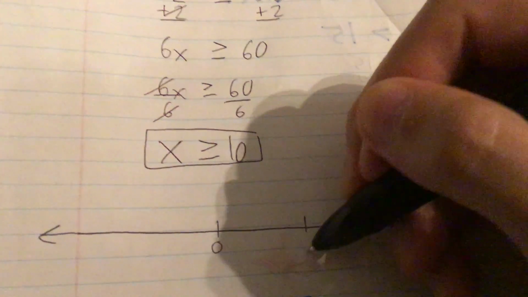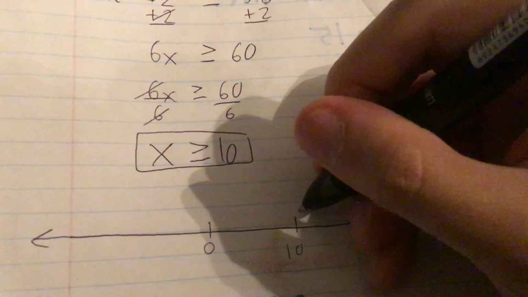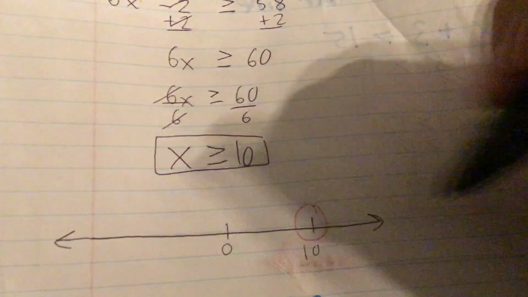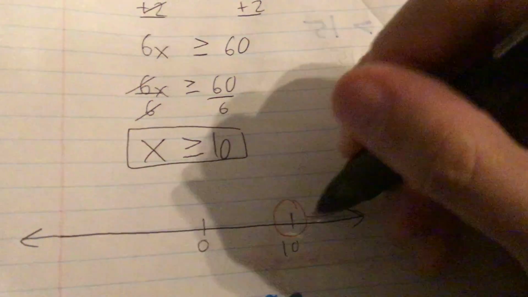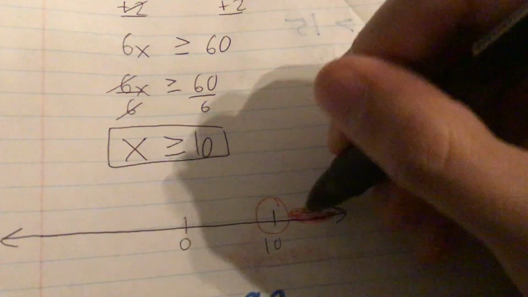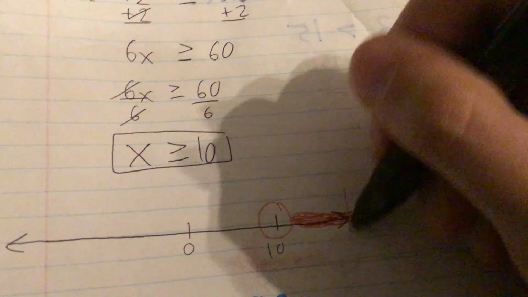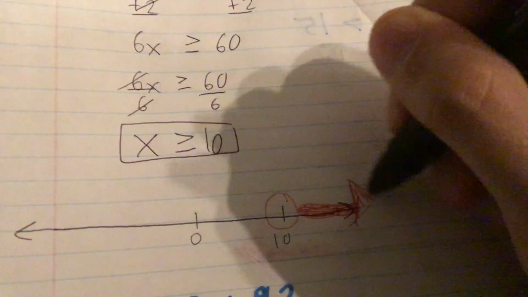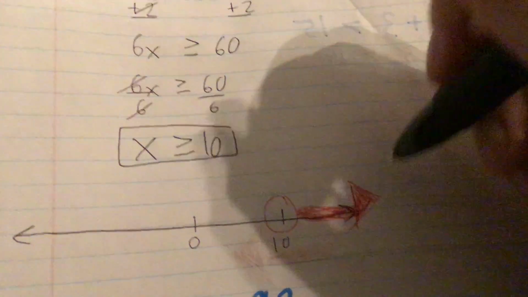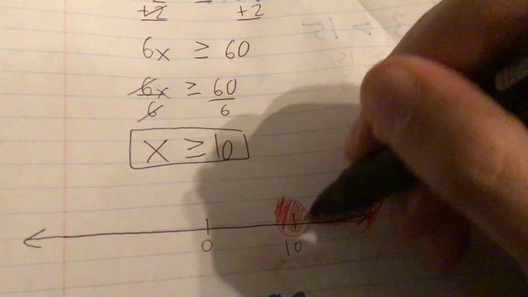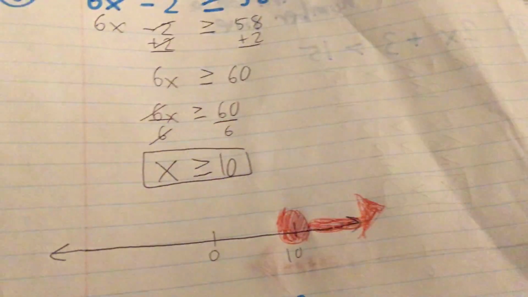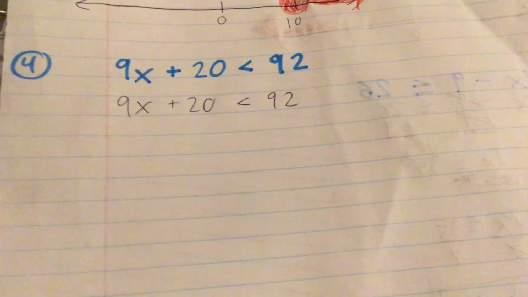And now I've got 10 on the right side of the inequality. I'm going to circle it, and x is allowed to be any real number as long as it is greater than 10. Put a big fat arrow on the number line. And then I'm going to shade that endpoint because it's greater than or equal to positive 10. Last problem, and then we'll call it a day.